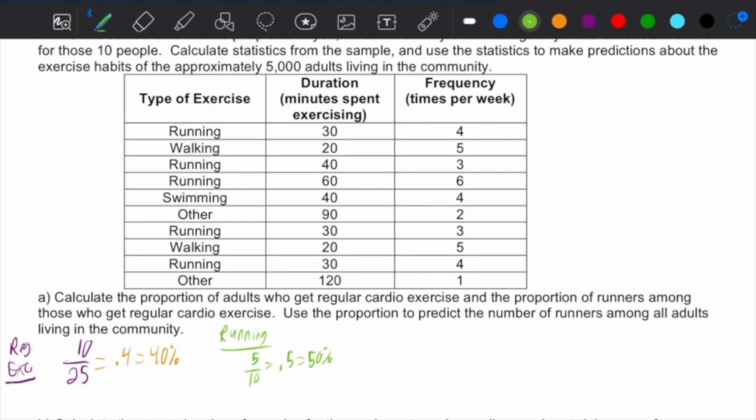Now we're supposed to use the proportion to predict the number of runners among all adults living in the community. If you have 5,000 total adults, well, we first have to narrow it down before saying 50% of those run. No, not true, only 40% of those exercise regularly. So we'd first multiply by 0.4, or 40%, because 40% of the 5,000 exercise regularly.